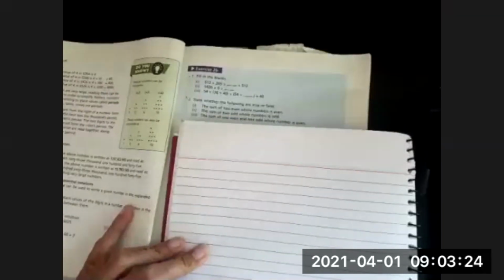Today we will start doing exercise 2B. Fill in the blanks, the first question. If you don't have your notebook with you, do the work on your rough notebook. You will copy down this work on your neat notebook. All the notebooks are there in Saul's office.